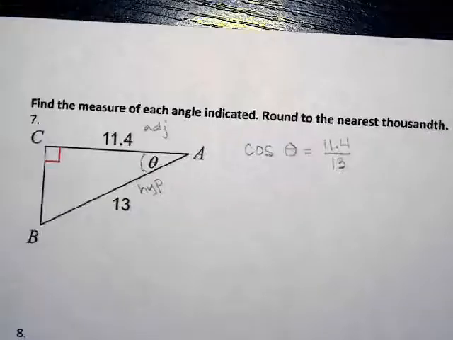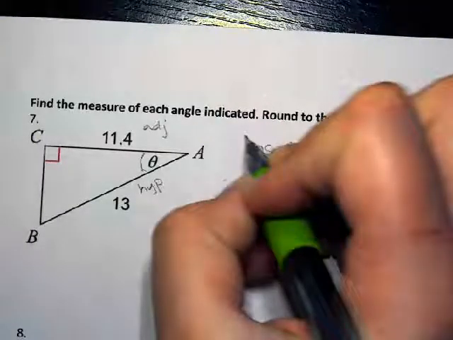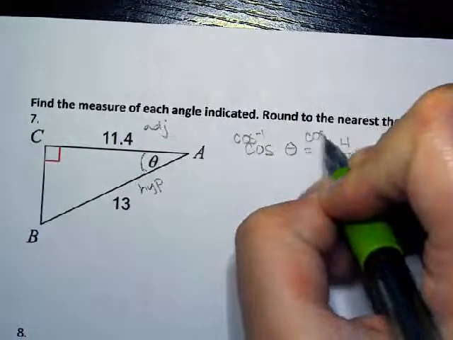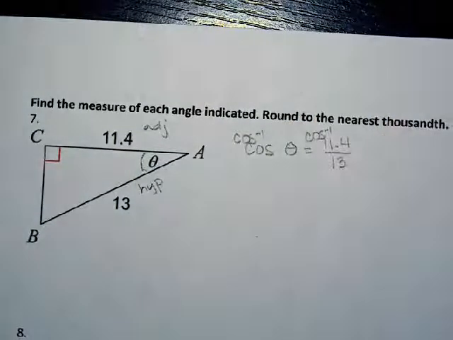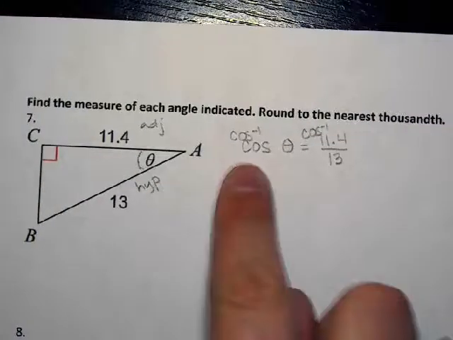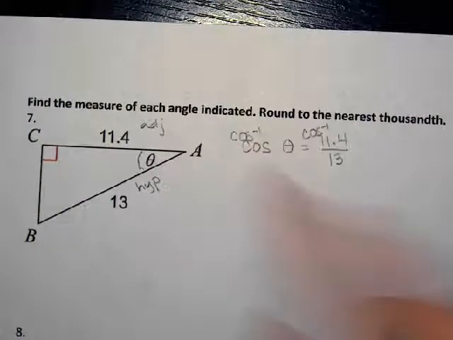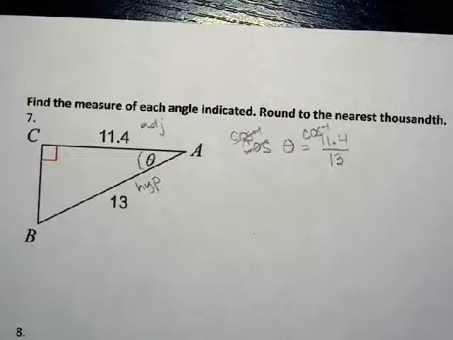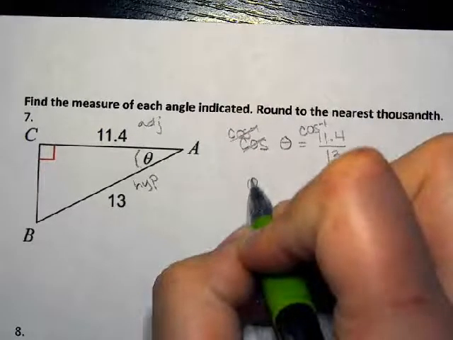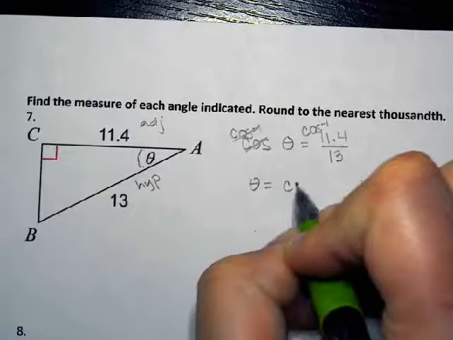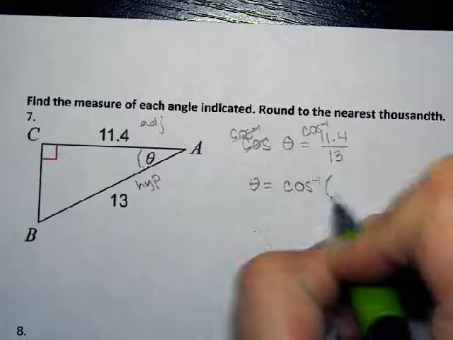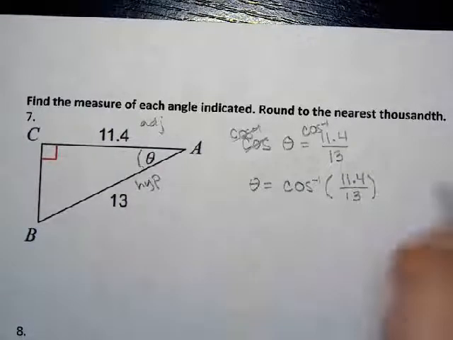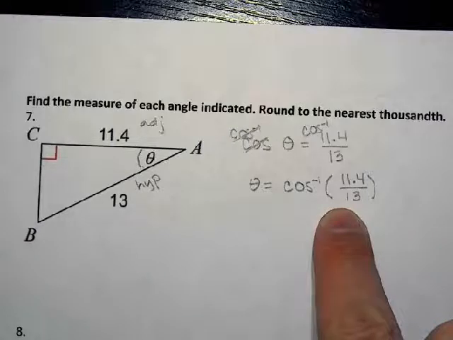So what we do is we say, I want to get rid of cos, I'm going to do cos inverse on each side. It's kind of like dividing by cos, but not really. It's how we get rid of it. So if you say, I've got a cos, I want to get rid of cos, then cos inverse and cos cancel each other out. So we have theta equals cos inverse of 11.4 divided by 13. So this right here is the exact answer.